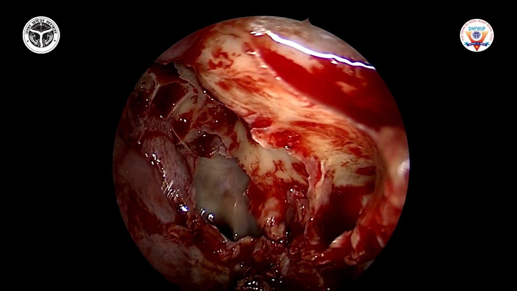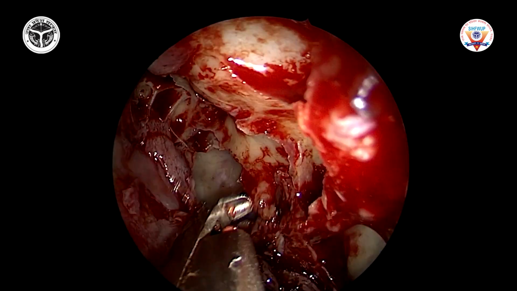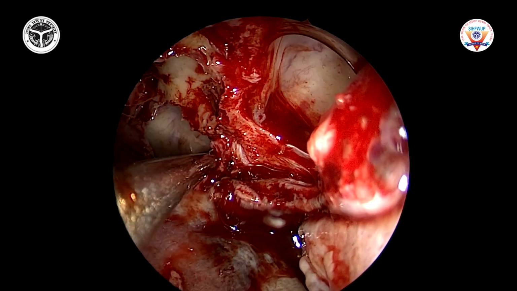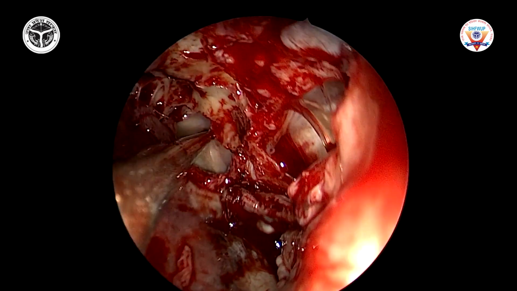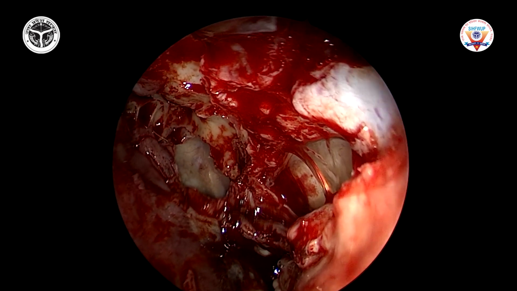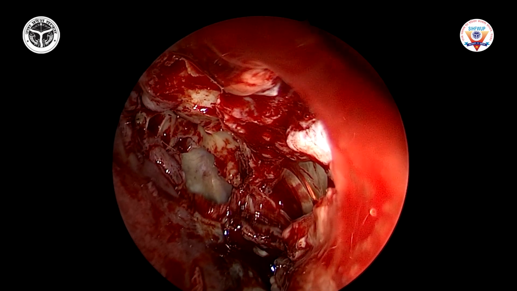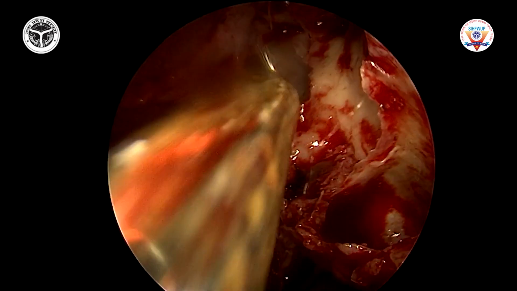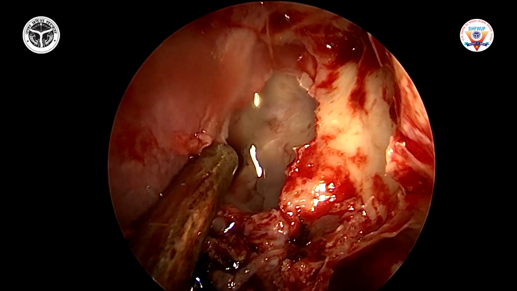And with the help of Freer's elevator, we are removing the mucosa around it, making space for the graft. So this has shrunken, the encephalocele.